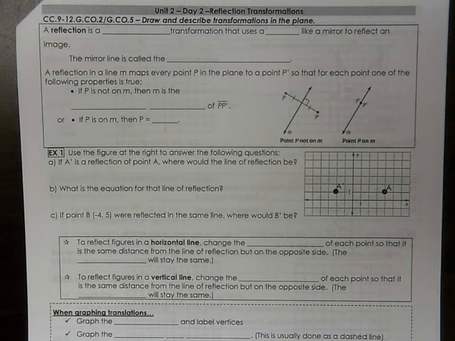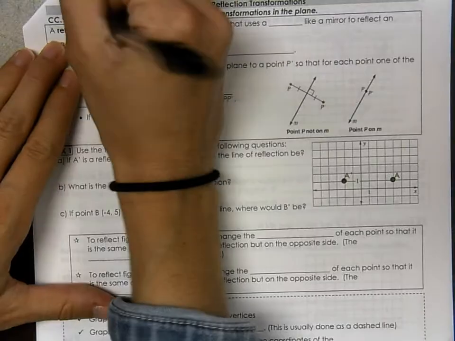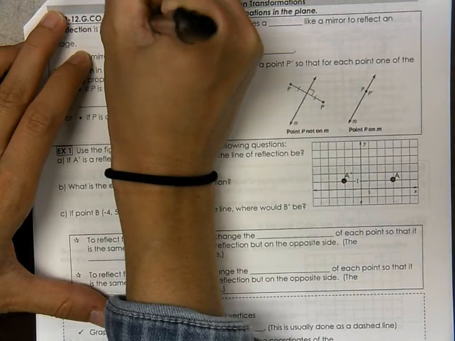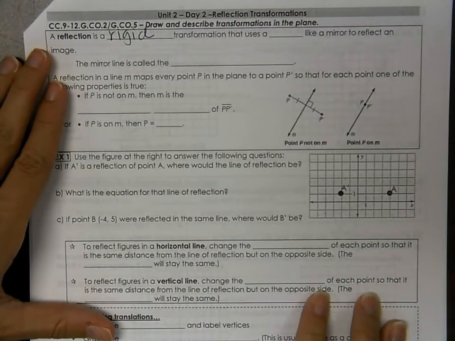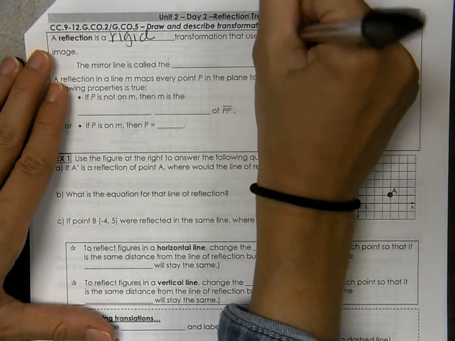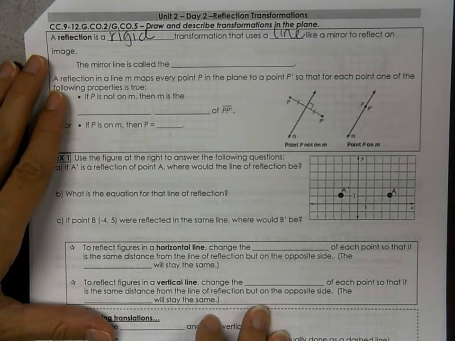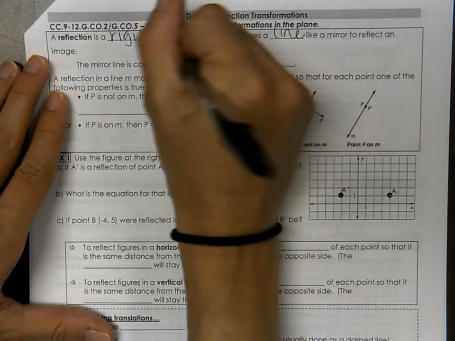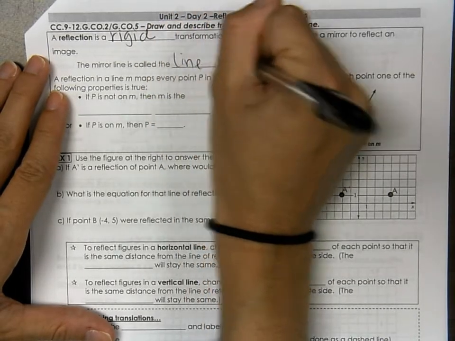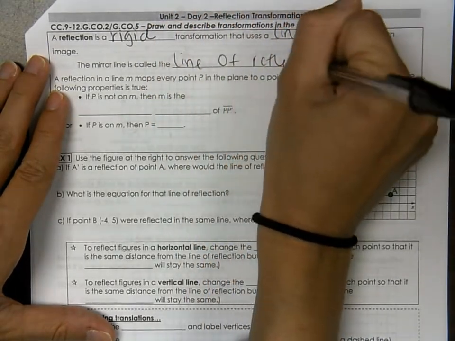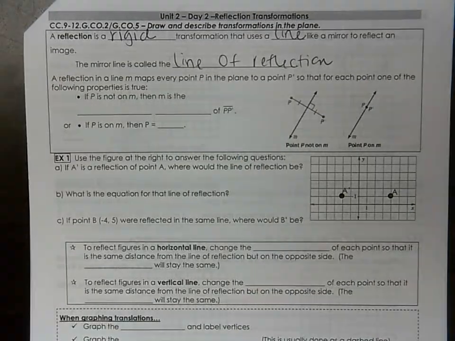Okay. So a reflection is a type of rigid transformation that uses a line like a mirror to reflect an image. This mirror line is called the line of reflection. Reflection. Okay.